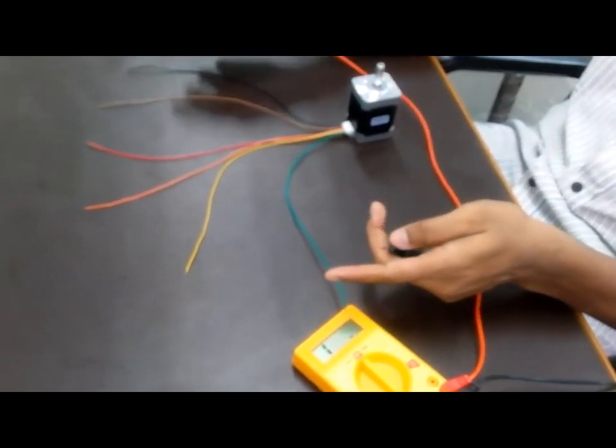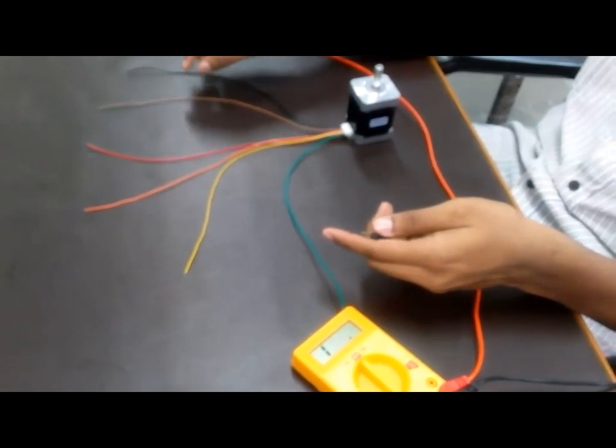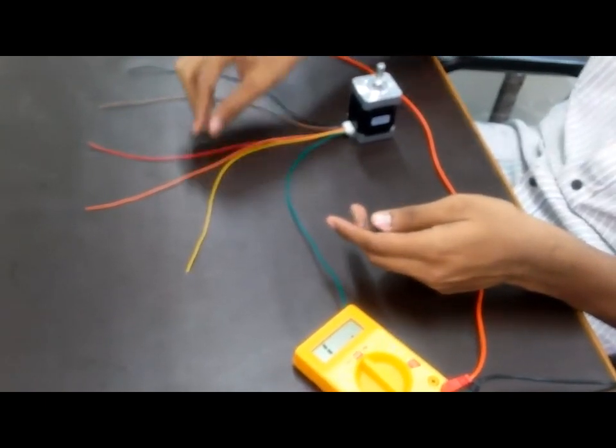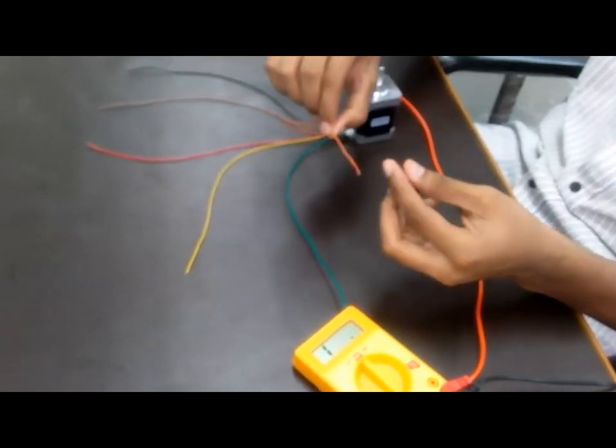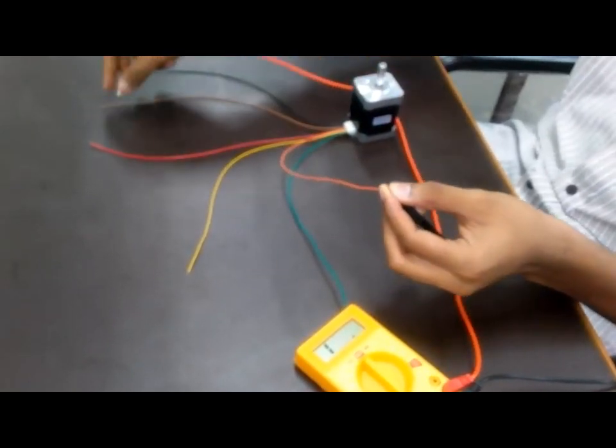Repeating the process for the open wires, let's connect one leg to the third wire, that is the orange one, and the other to the fifth one.